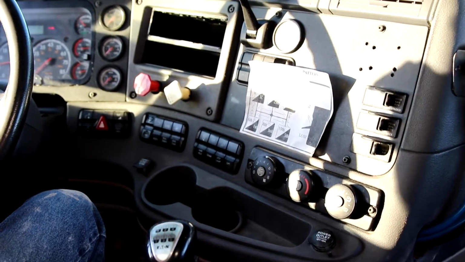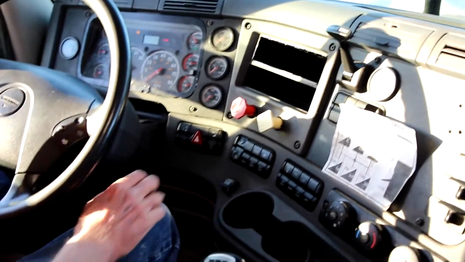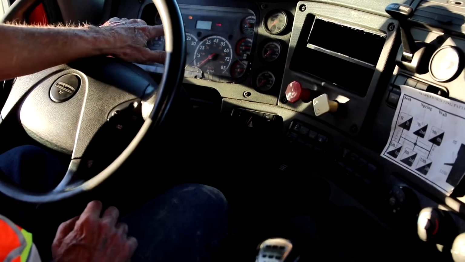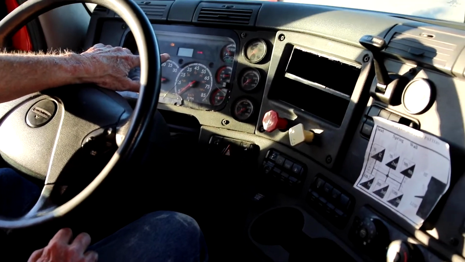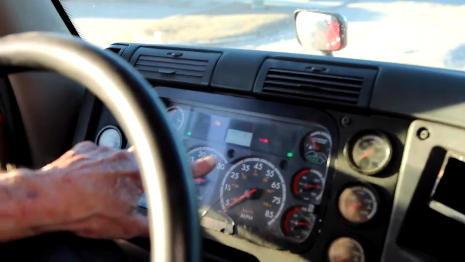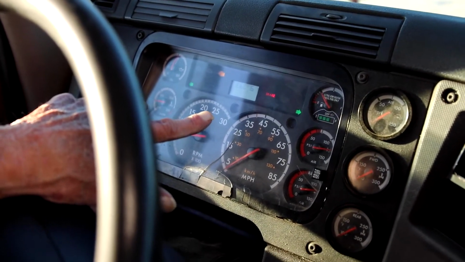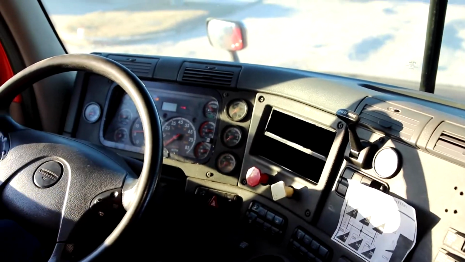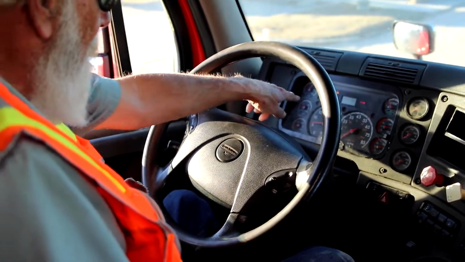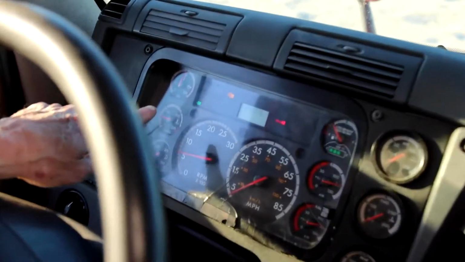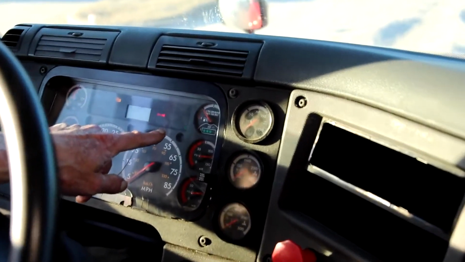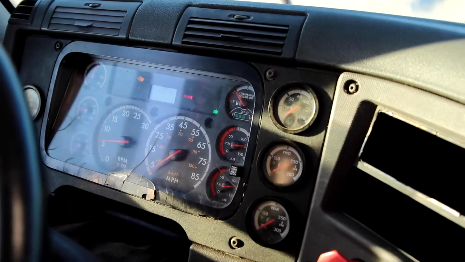Then want to check your 4-way or emergency flashers. This particular truck, they're located right here. Make sure you have the indicators flashing on the dashboard. The little green lights flashing on the dashboard indicates that they are working. I have my left turn signal, which is working by the indicator. My right turn signal is working, indicated by the indicator.